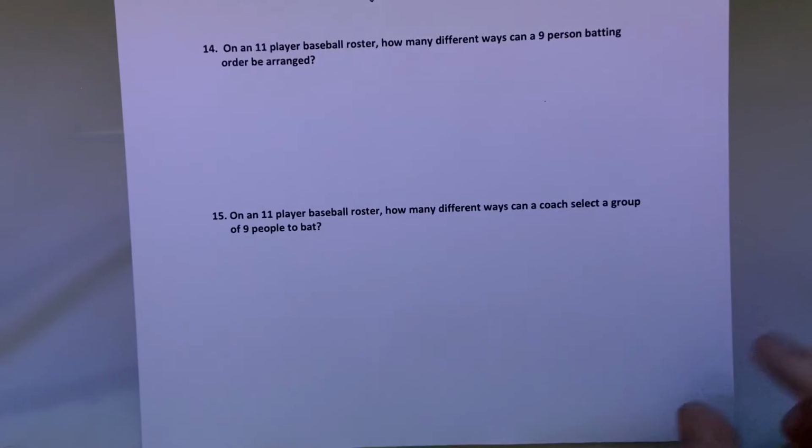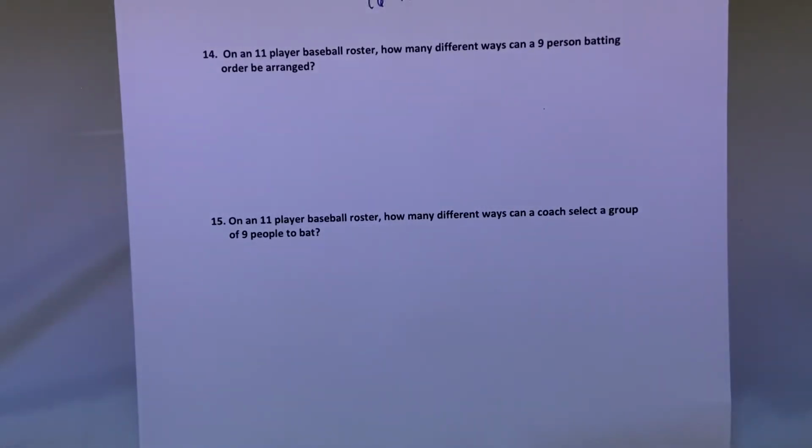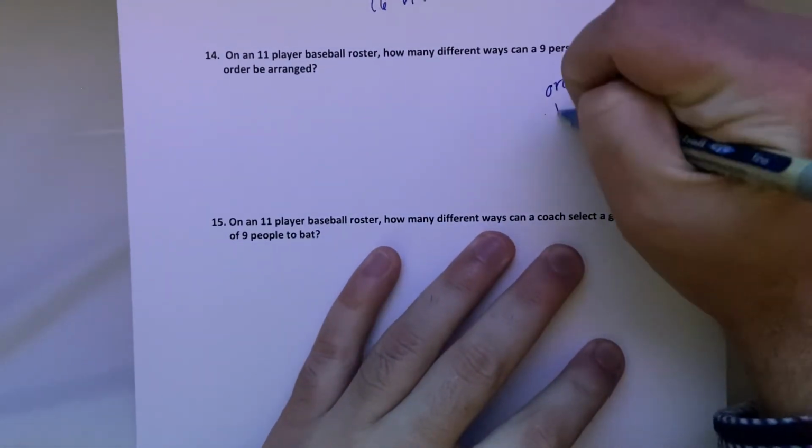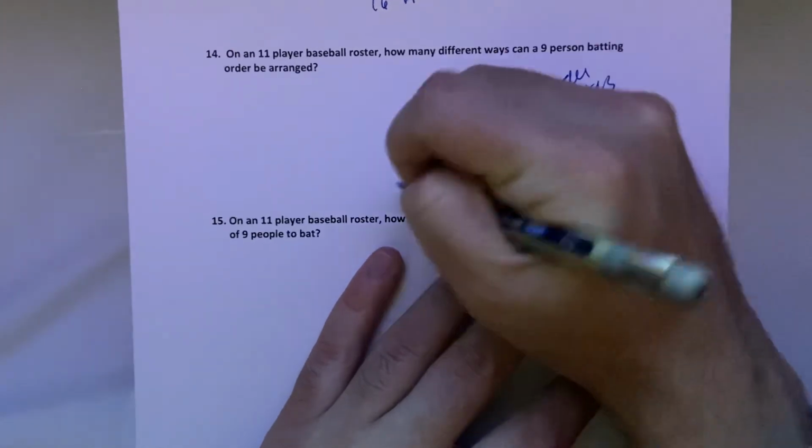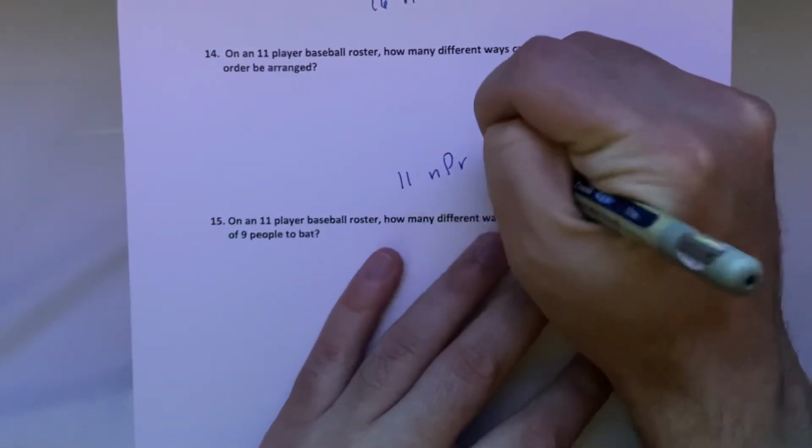On an 11-person baseball roster, how many different ways can a 9-person batting order be arranged? Well, if you know anything about baseball, which you may or may not, batting first and second or third or fourth is very different, so here order matters. So this is 11 nPr 9.